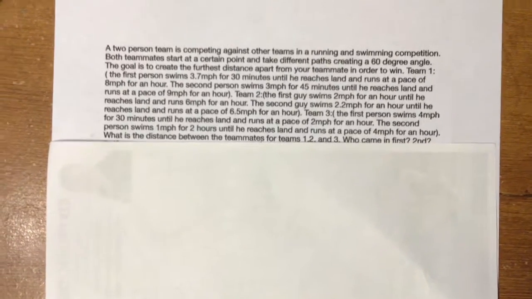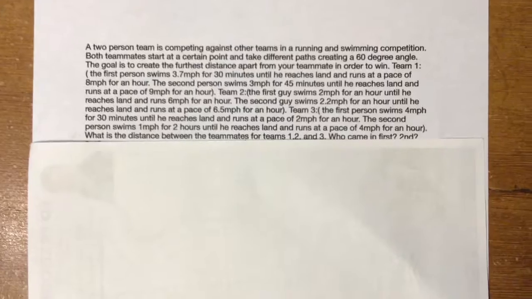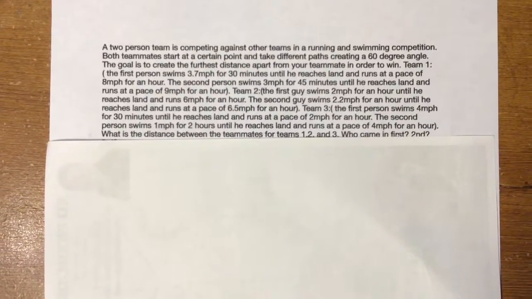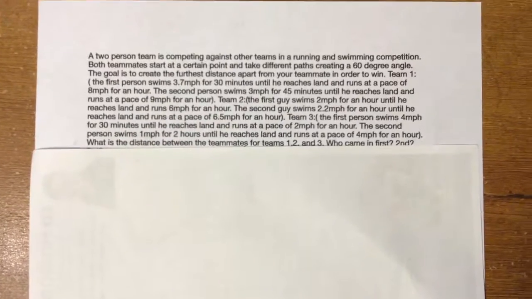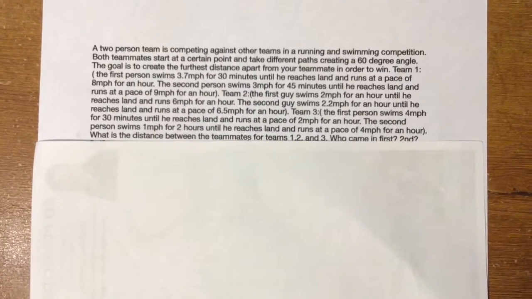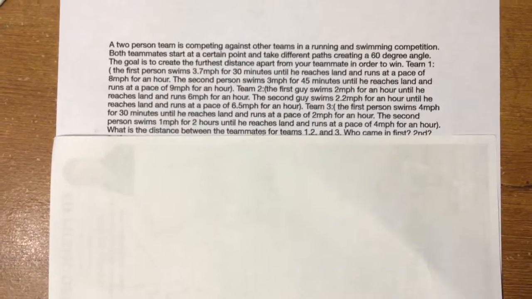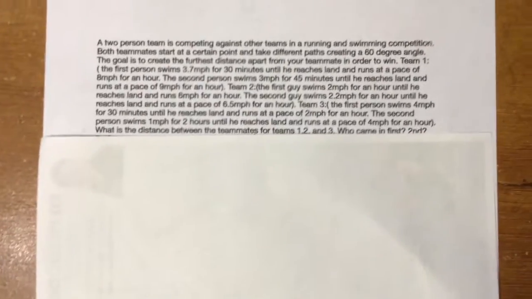Team 1. The first person swims 3.7 miles per hour for 30 minutes until he reaches land and runs at a pace of 8 miles per hour for an hour. The second person swims 3 miles per hour for 45 minutes until he reaches land and runs at a pace of 9 miles per hour for an hour.